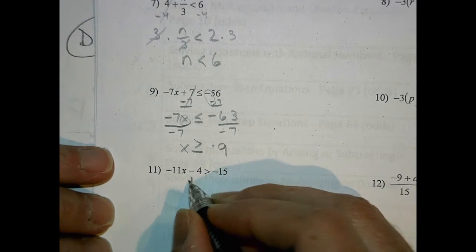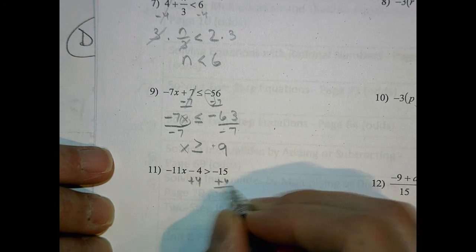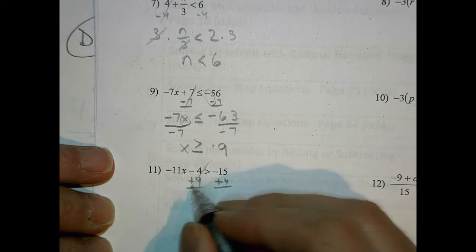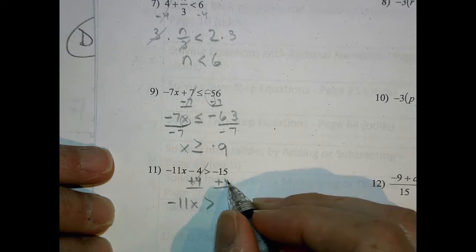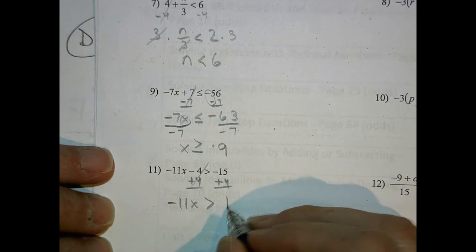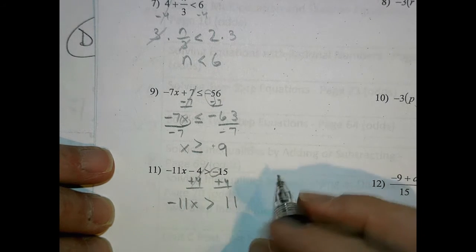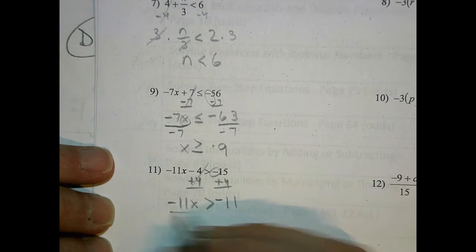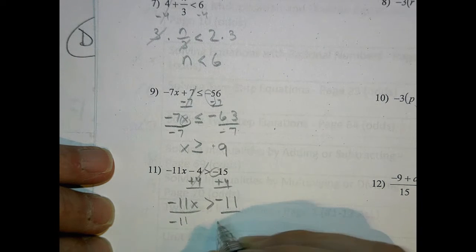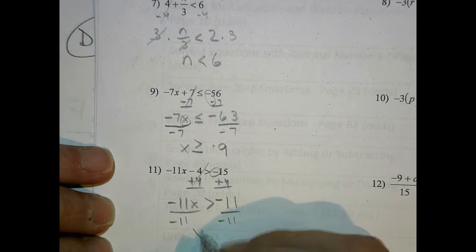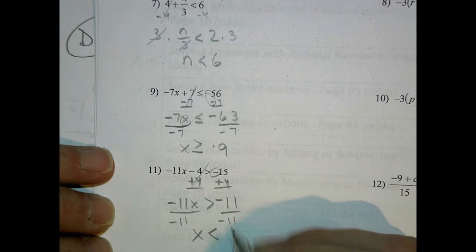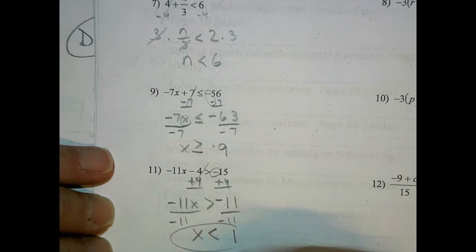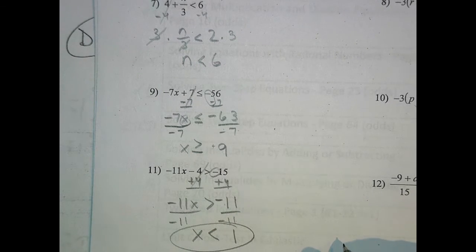Our last one, we're going to add 4. Add 4. So that goes away. So negative 11x is going to be greater than negative 15 plus 4. The signs are different. We find the difference and keep the sign of the greater absolute value, which is negative. Now I'm going to divide both sides by negative 11. X divided by negative, change the direction of the arrow, is less than 11 divided by 11, which is 1. Negative divided by negative is positive, so we have x is less than 1.